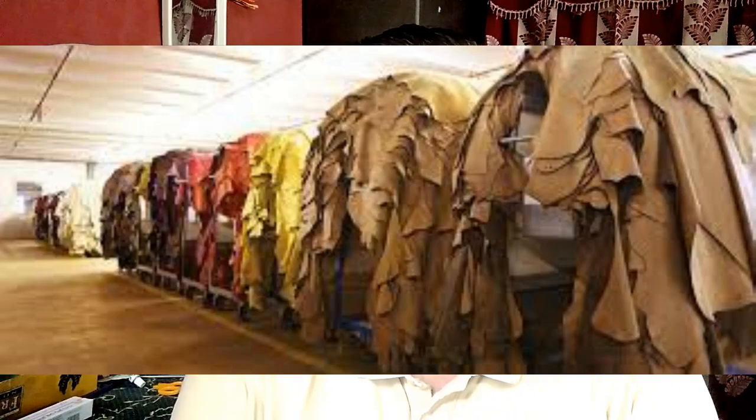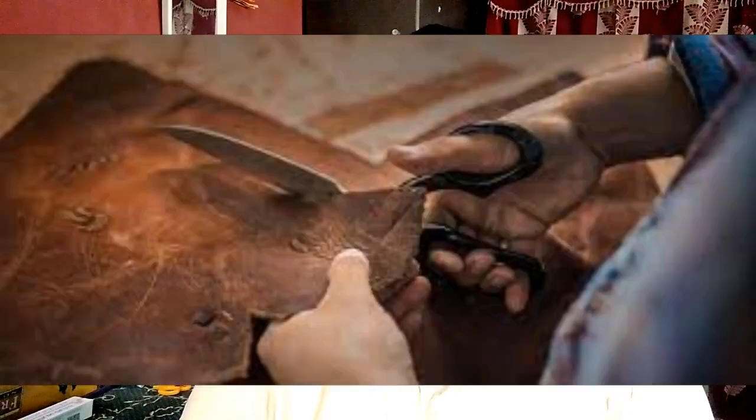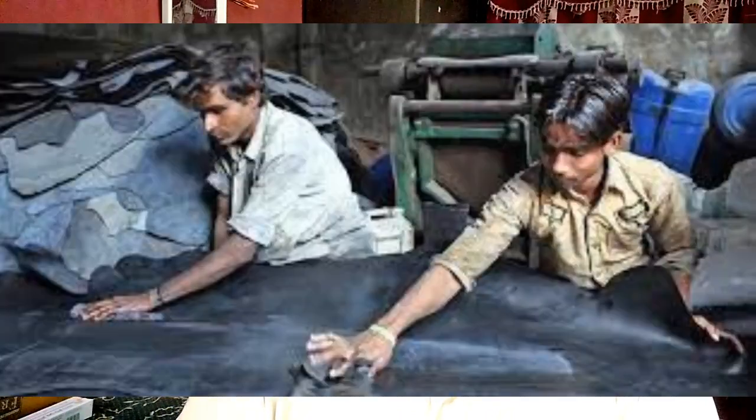And next point is, are cows killed for leather? Leather is a material made from the hide or skin of an animal. Of the leather from cows, the majority is taken from those who are slaughtered for their meat or from dairy cows no longer producing enough milk to remain profitable.